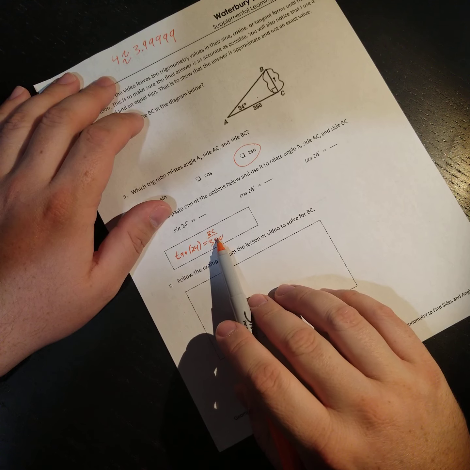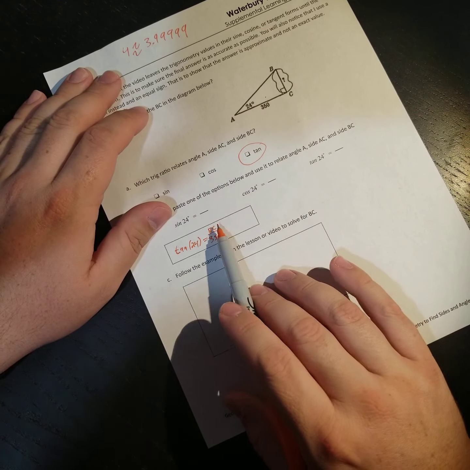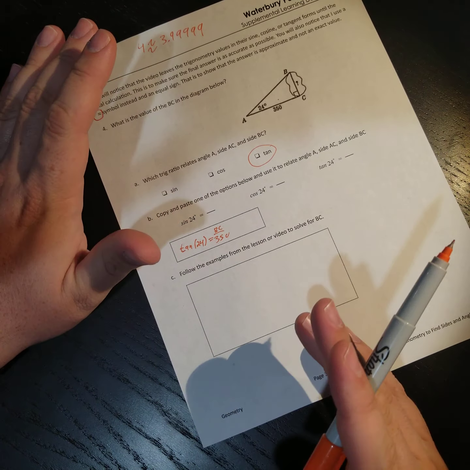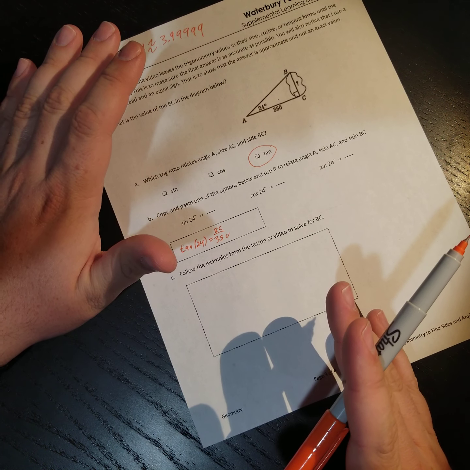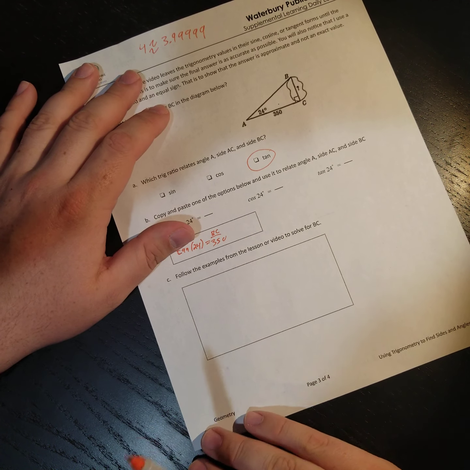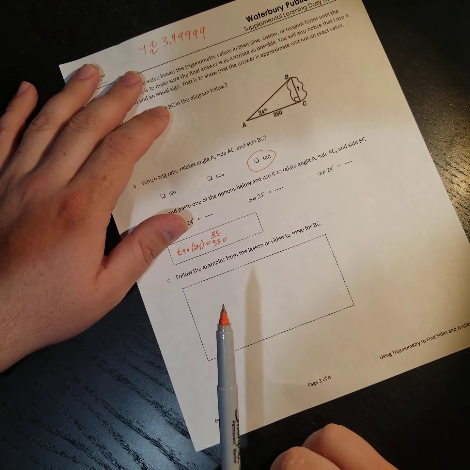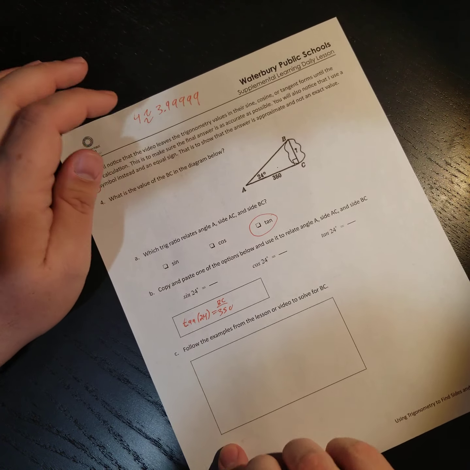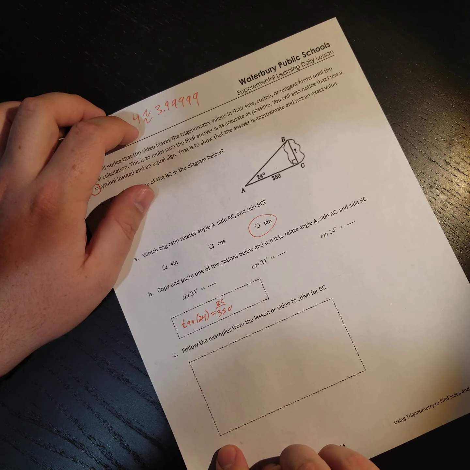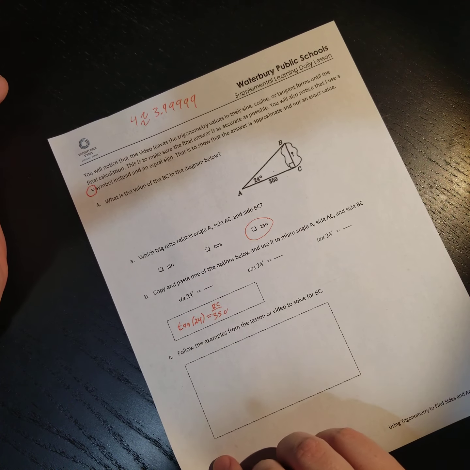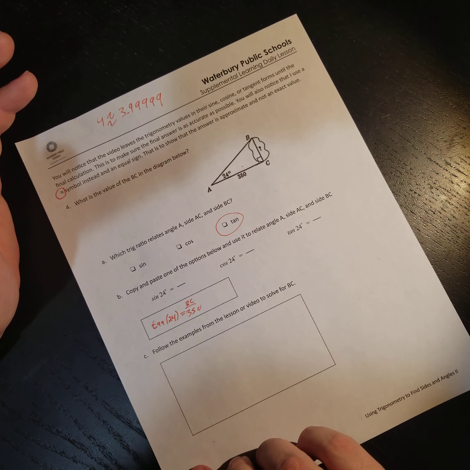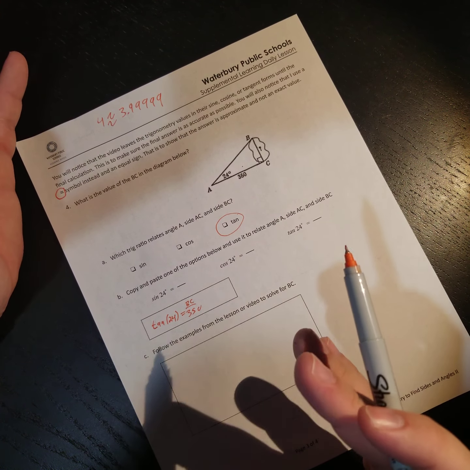How do you solve when it's divided by 350? What do you do when you're solving an equation where you have x divided by 4? How do you undo divided by 4? Do that here. Okay? And then you're going to get BC. And literally, I'm not even kidding when I tell you that's how they measure across a lake.